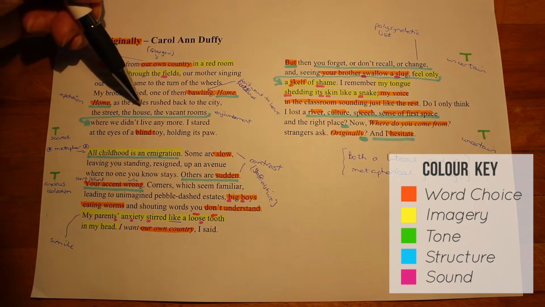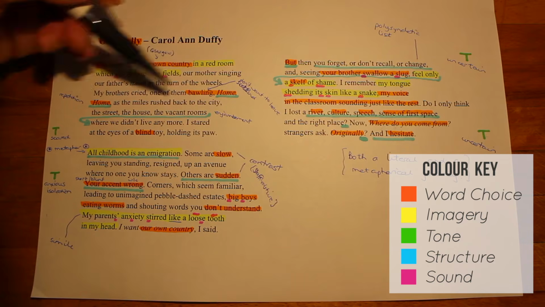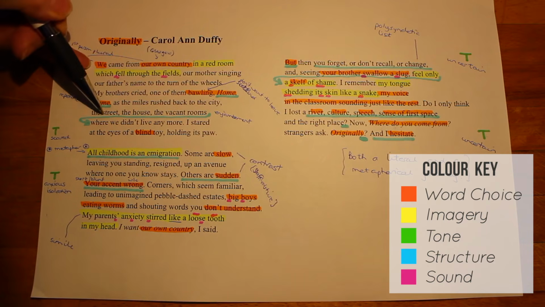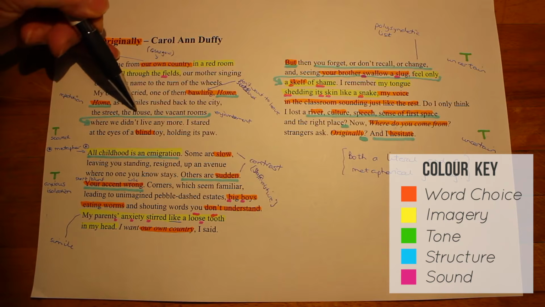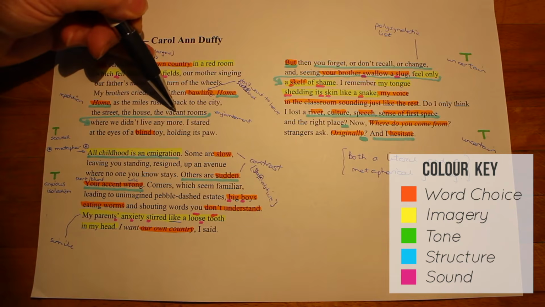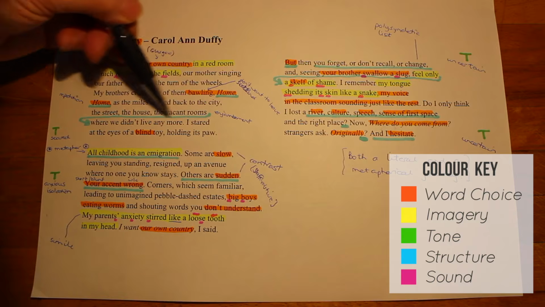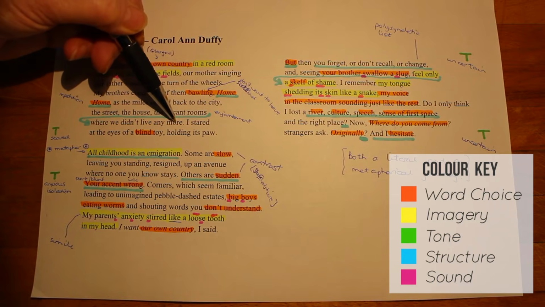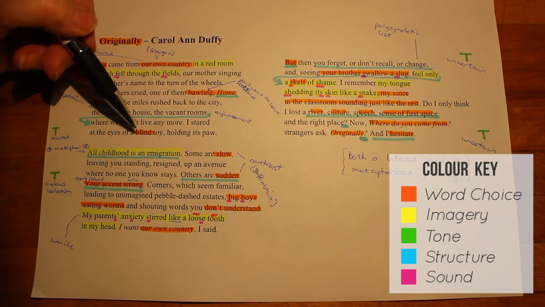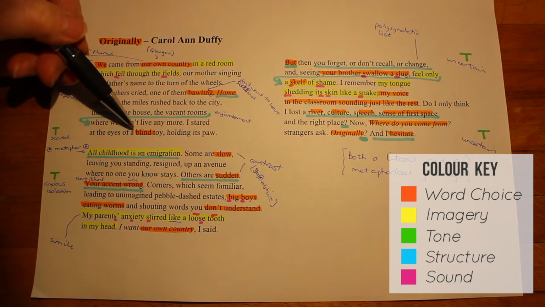It's almost as if they're personified and they're going back, and it goes city, then a little bit more detailed, street, more detail again, house, and then right down to the specific vacant rooms that are left behind, and then there's the enjambment where "we didn't live anymore." And we feel her pain at leaving this place. The word choice here of "blind", when describing her toy that she's holding the paw of, shows her uncertainty. She doesn't know where she's going to, and this word choice is very evocative in conveying that.